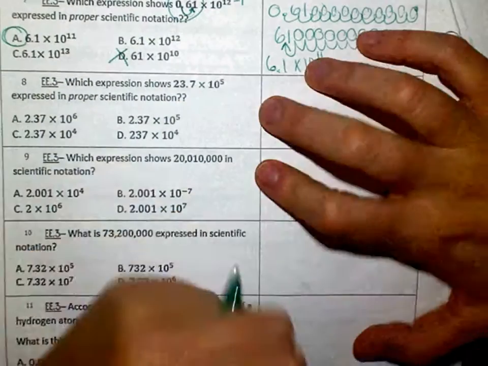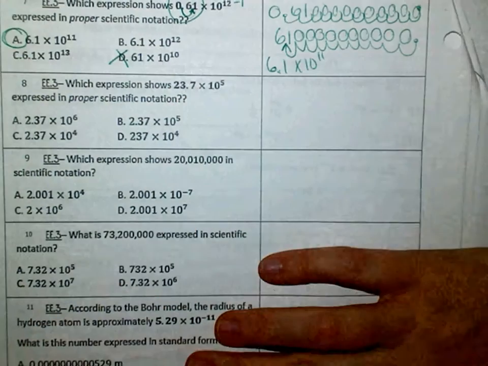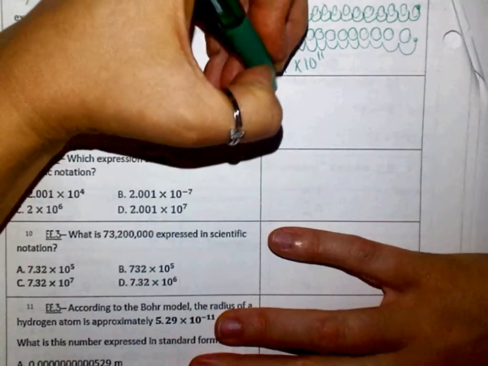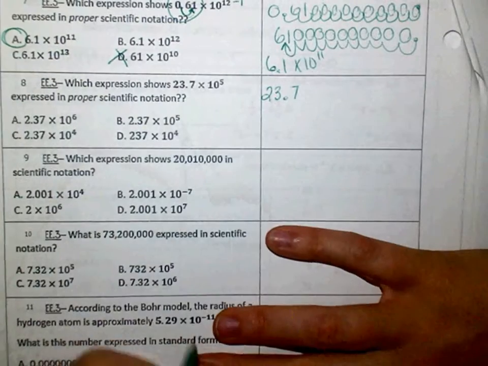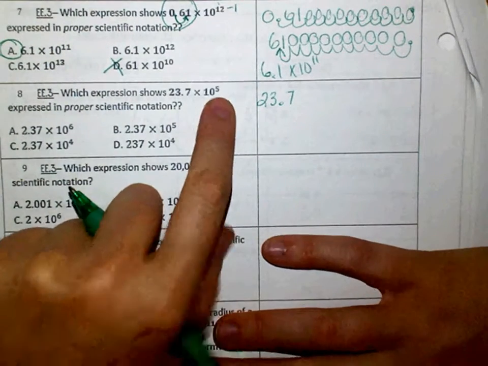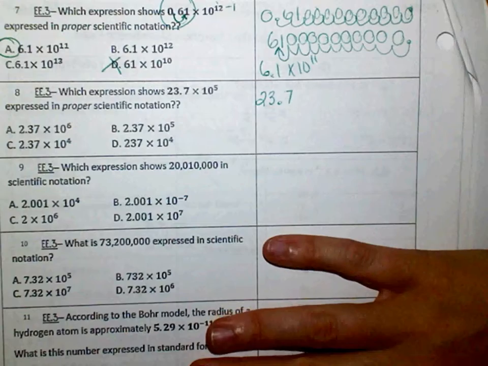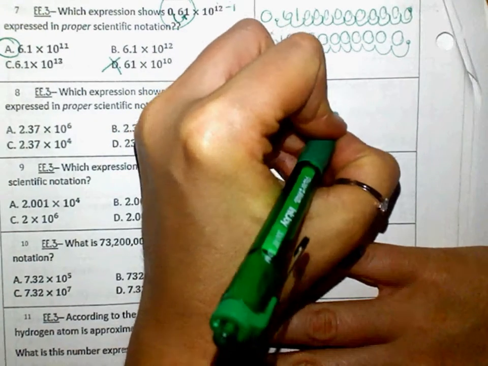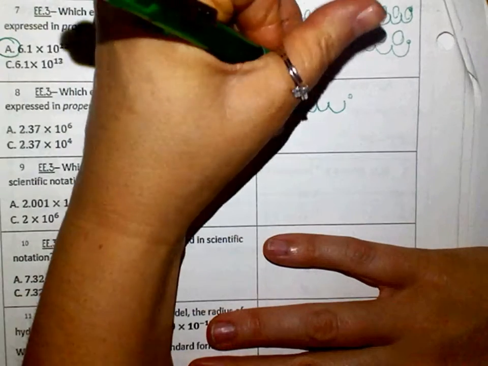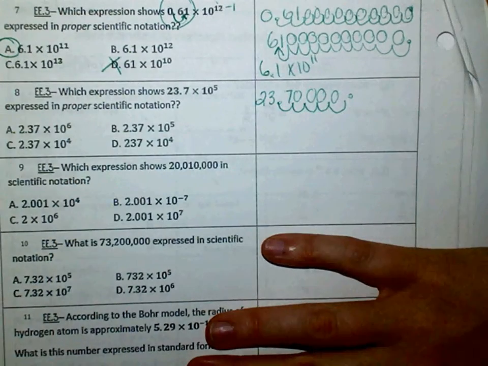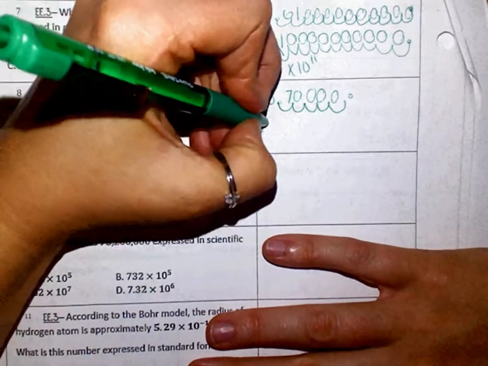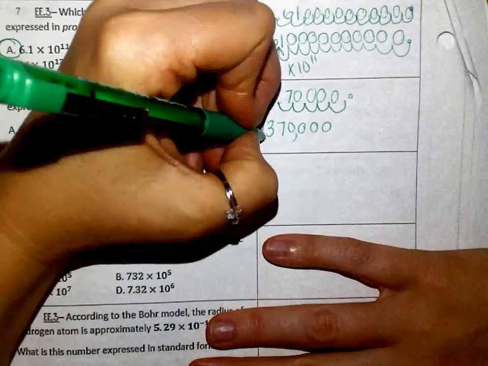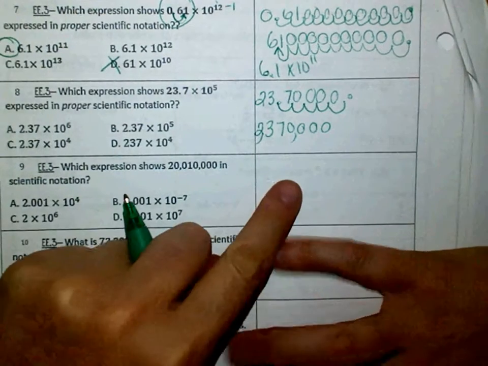Same thing here. Which expression shows 23.7 times 10 to the 5th power expressed in proper scientific notation? So 23.7 times 10 to the 5th power, the positive 5 tells us to move the decimal 5 places to the right. 1, 2, 3, 4, 5. Fill in the zeros. So that number is 2,370,000.